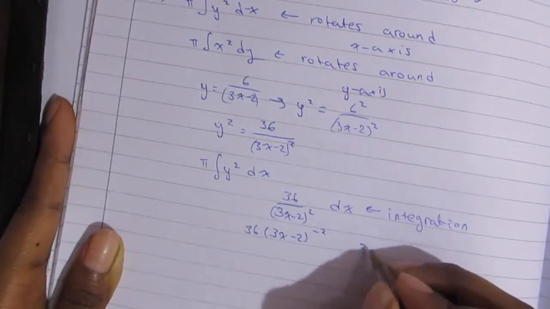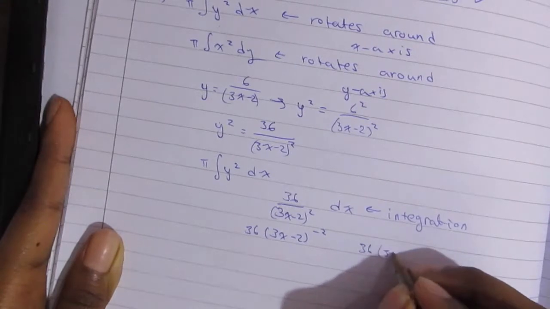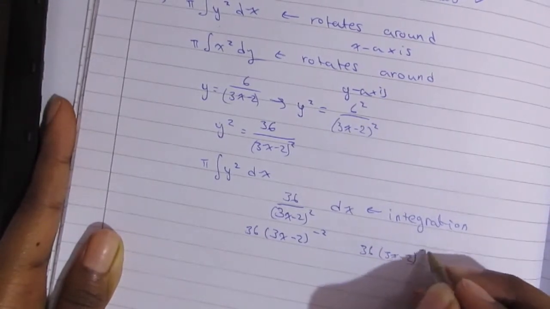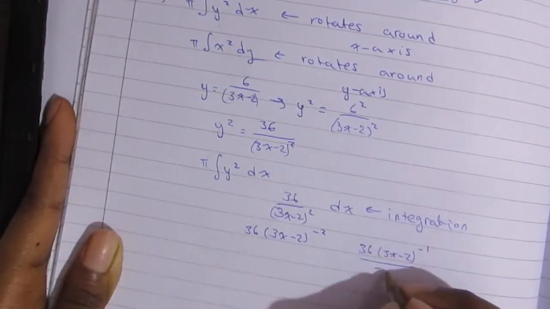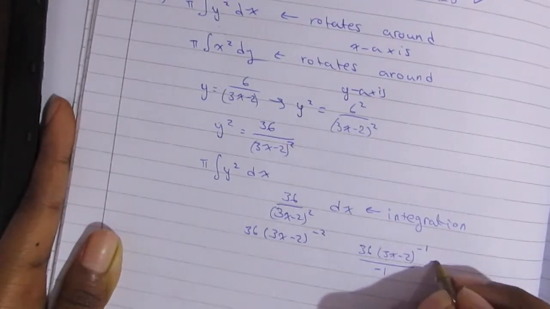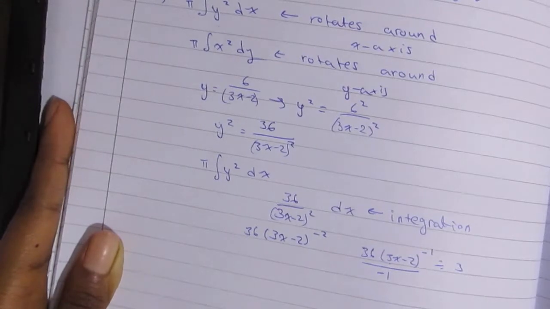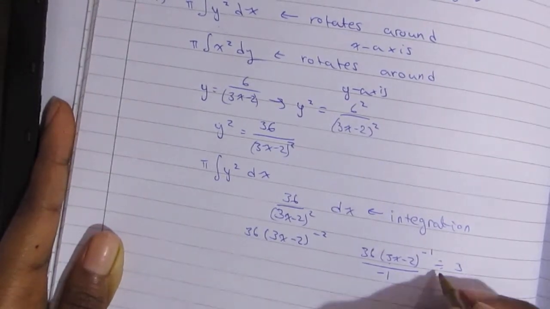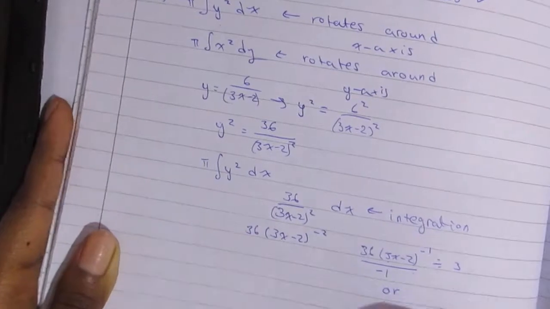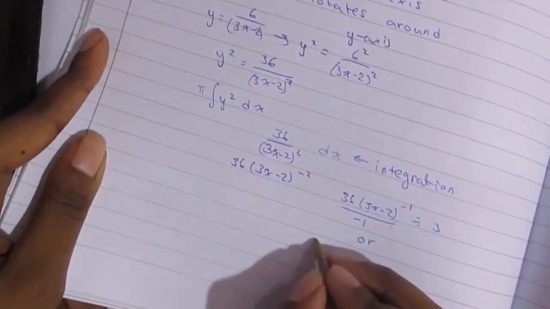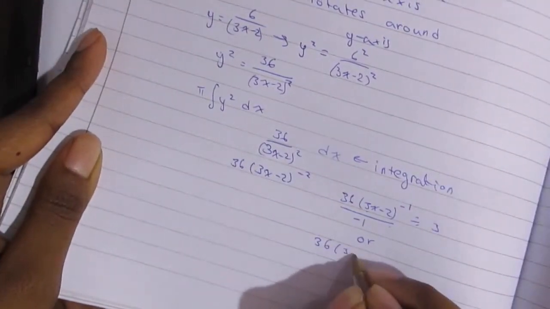So it's going to be 36 (3x minus 2) to the power of negative 1. Then we divide the whole thing by the power, which is negative 1, and also divide by the differentiation of what's inside the brackets. Last time we multiplied, this time we divide.